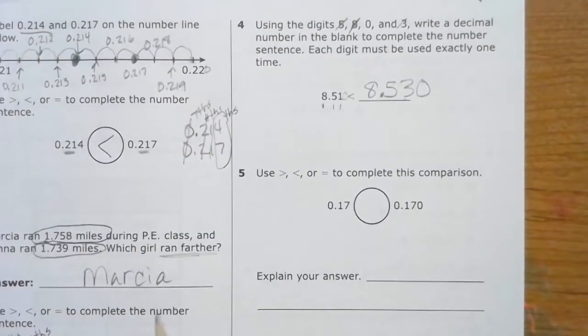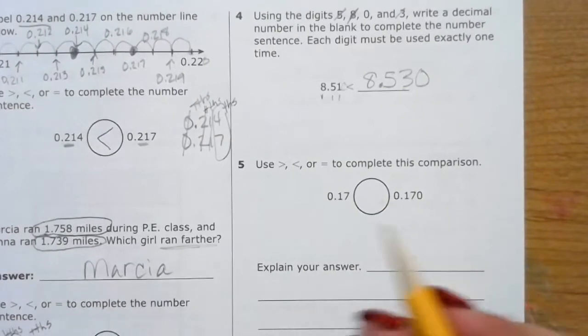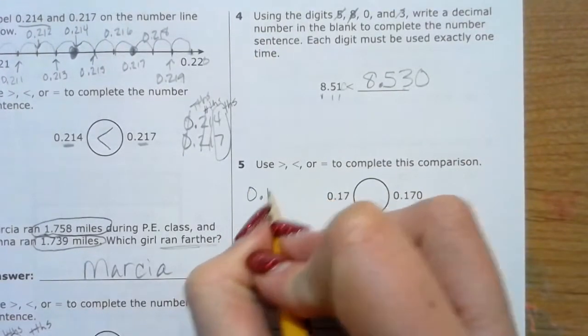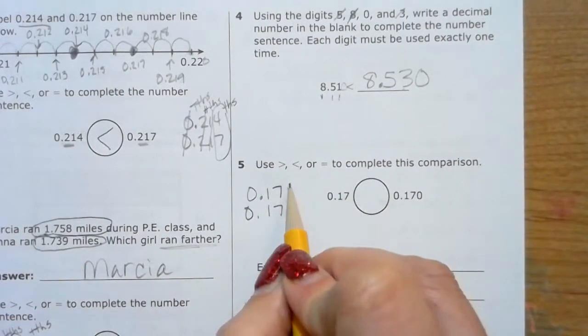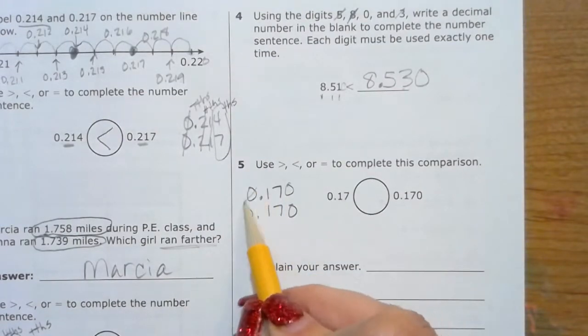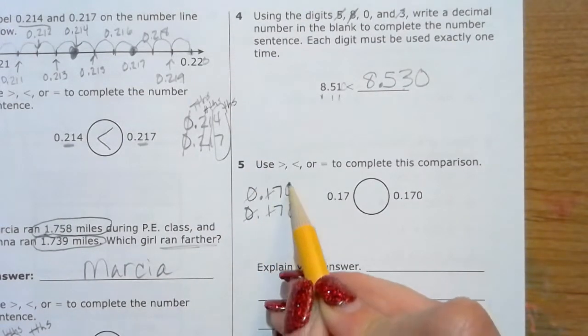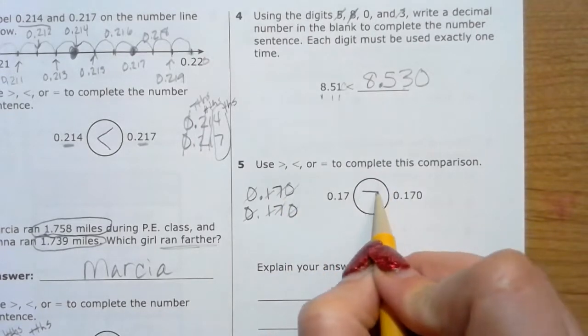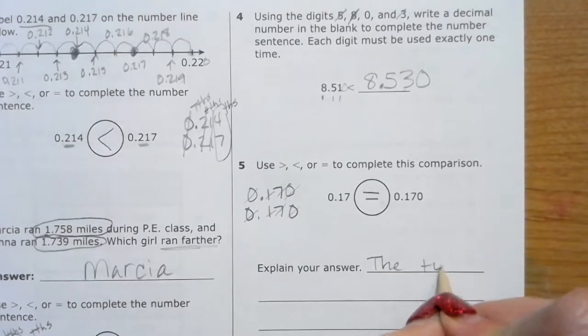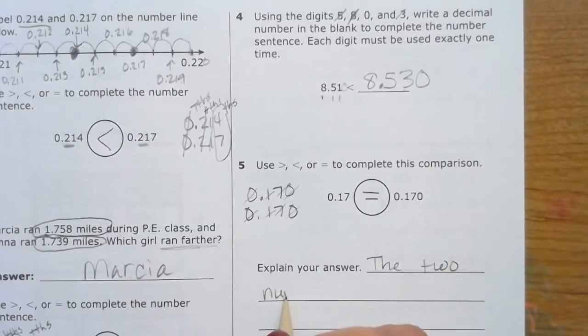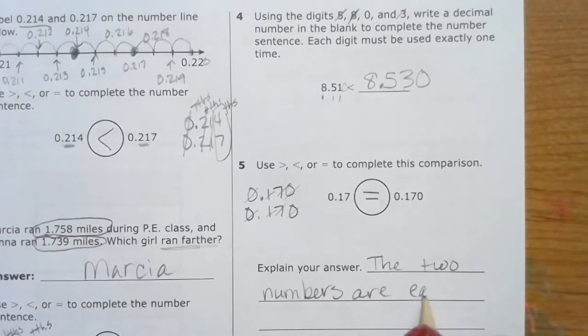Okay. Use greater than, less than, or equal to complete this comparison. Again, I'm going to line them up vertically. And then I'm going to add a 0 onto the back of that. Well, they're the same, they're the same, they're the same, they're the same. So these are equivalent. The two numbers are equal. Okay.